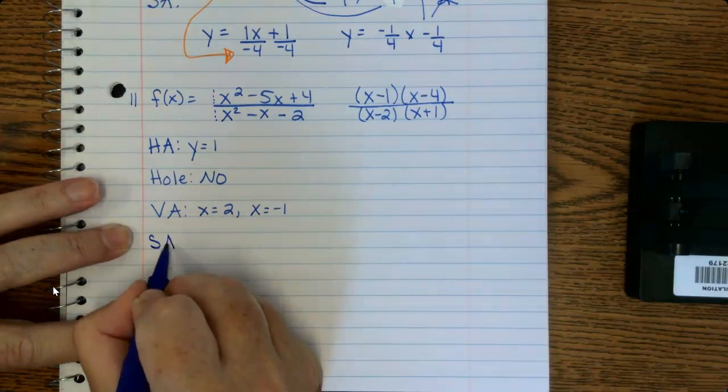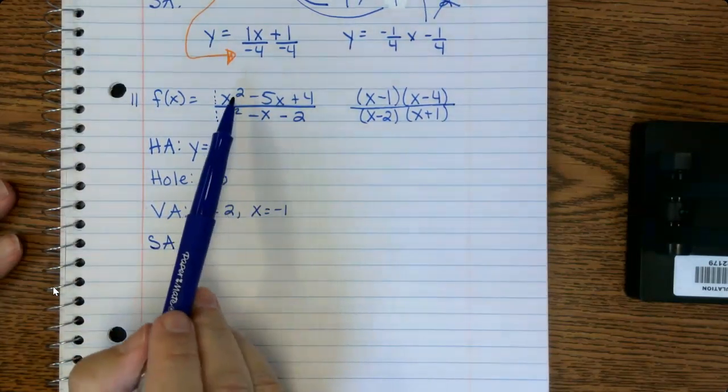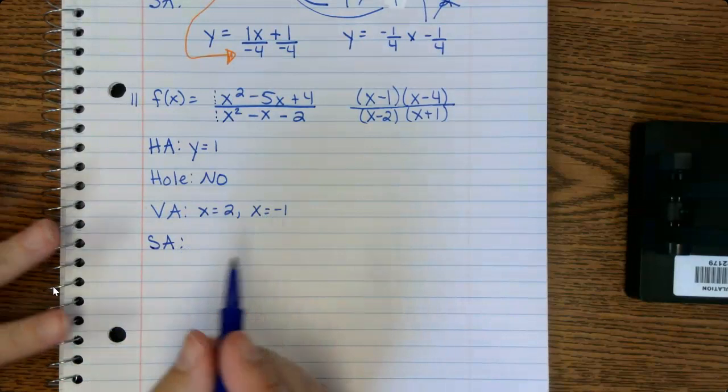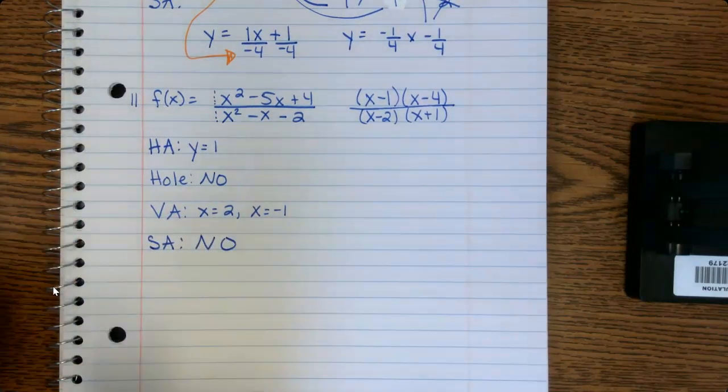Okay, SA. Is the top 1 degree bigger than the bottom? Nope, so no SA. Okay.